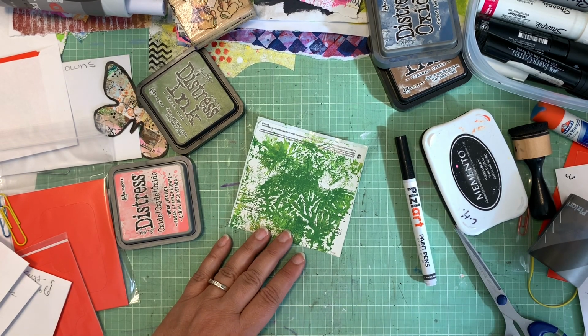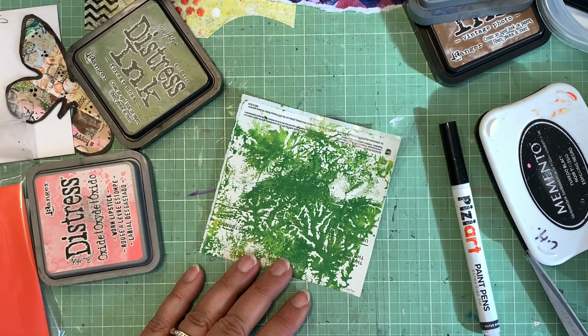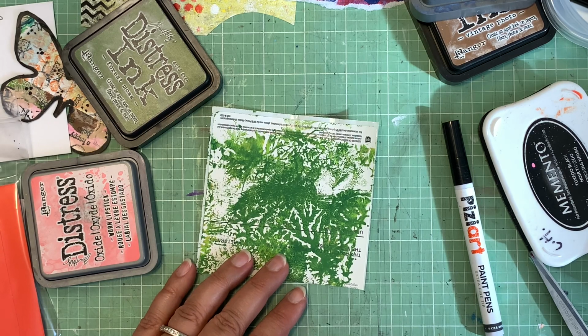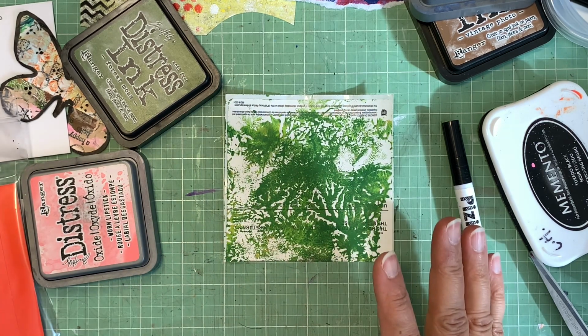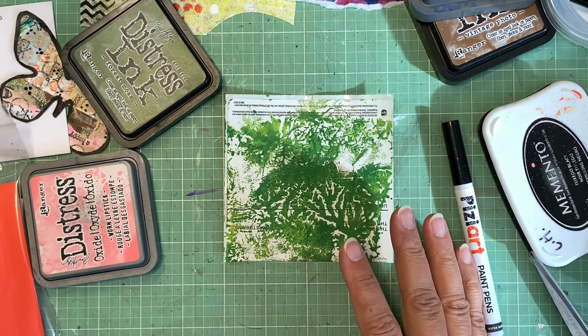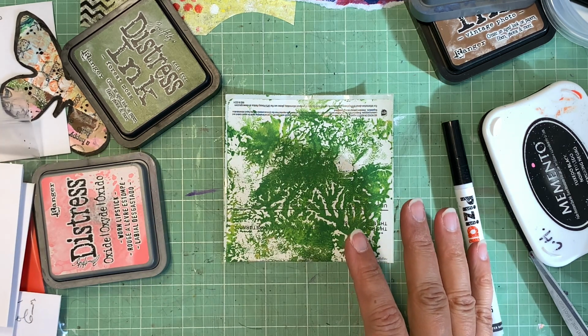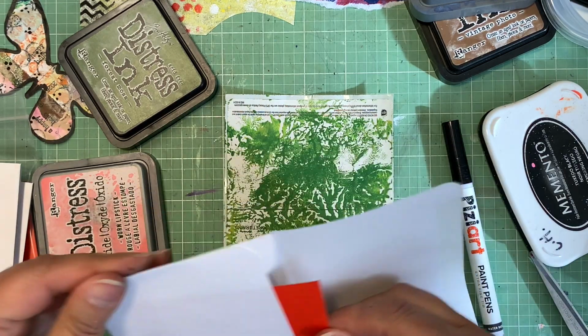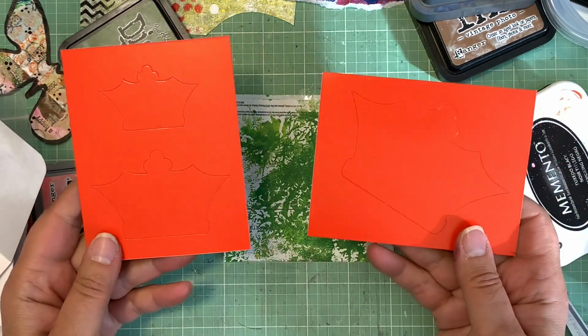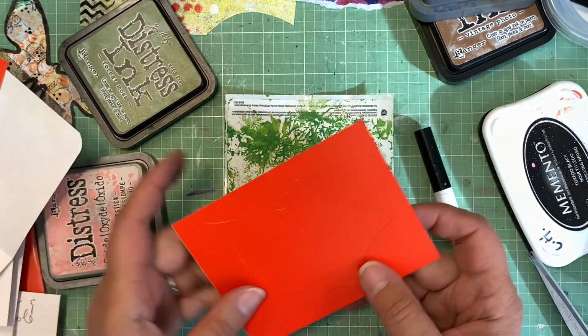There we go. Better. Okay. Anyway, so that's kind of what these are. These are forgotten things that I haven't pulled out in a really long time. Look at these fun crowns. Should I make a crown just for kicks?